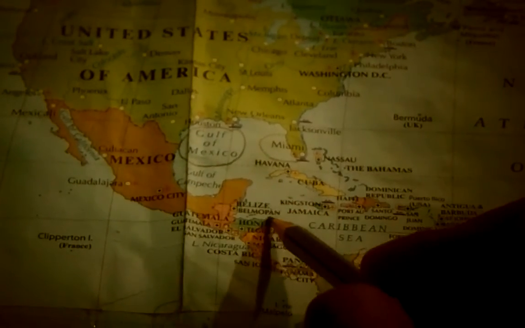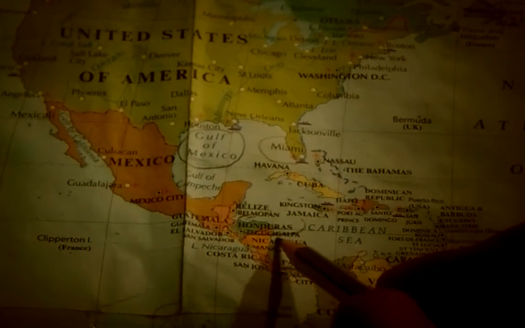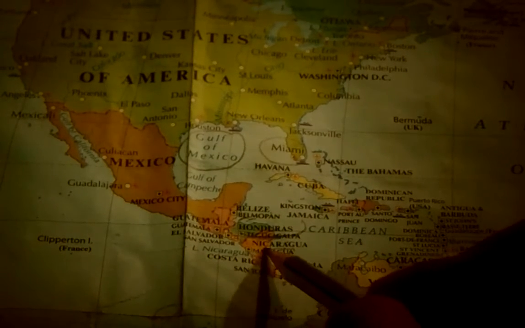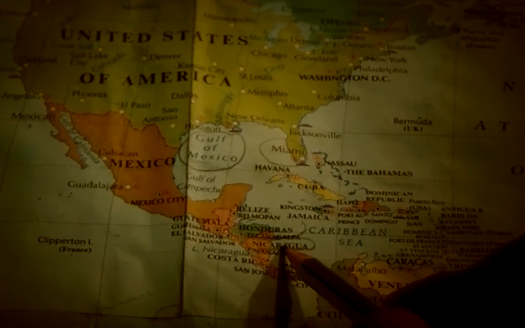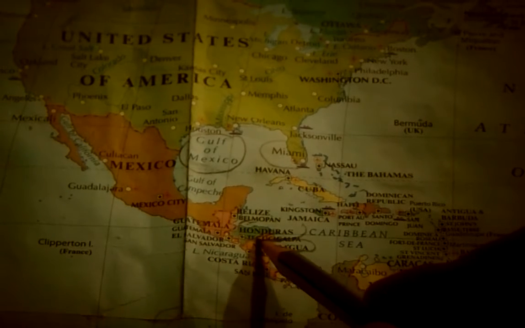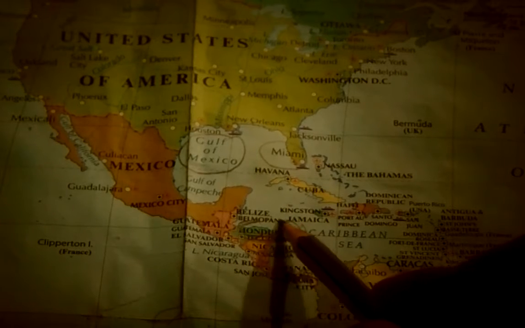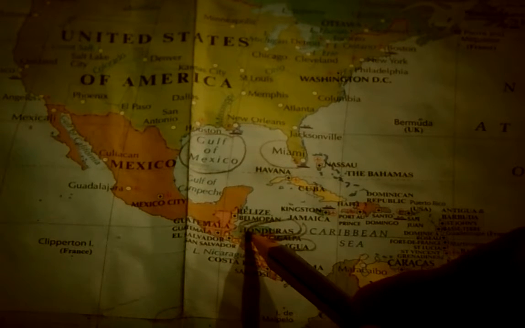Nicaragua is also a very important country. You can see here, this is Nicaragua. And what is the capital of Nicaragua? The capital of Nicaragua is Managua. Then to the north of Nicaragua is Honduras, and this green is Honduras. What is the capital of Honduras? Tegucigalpa is the capital of Honduras.